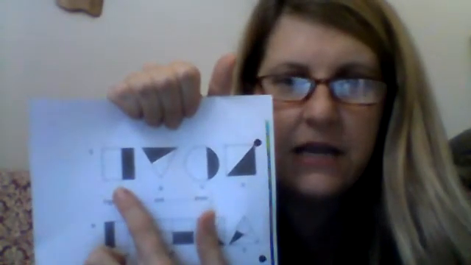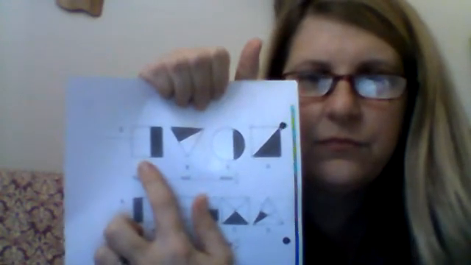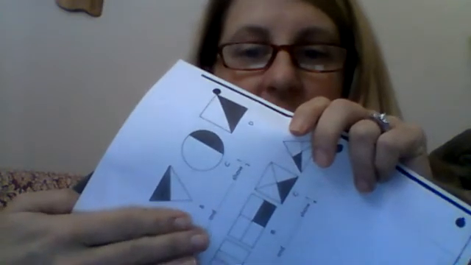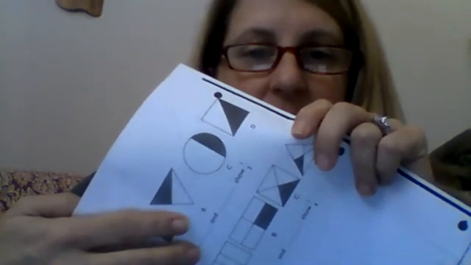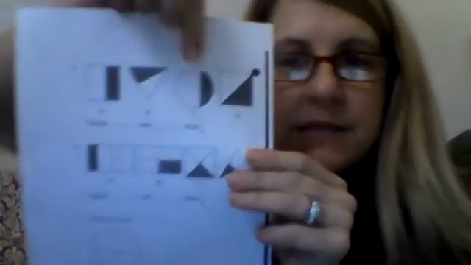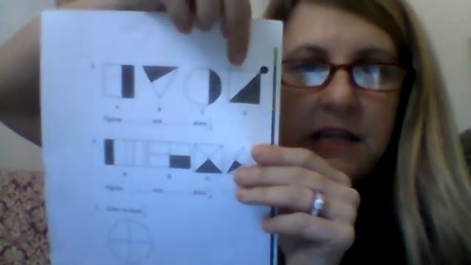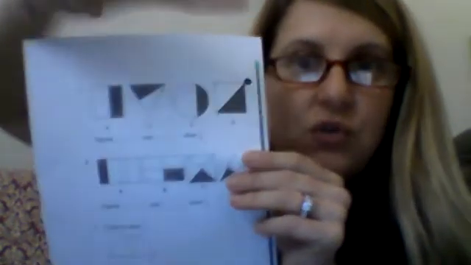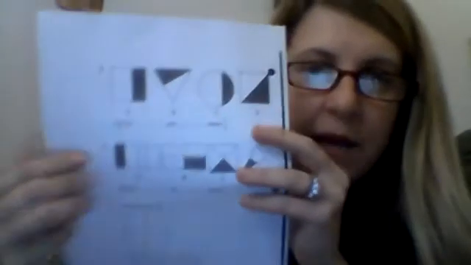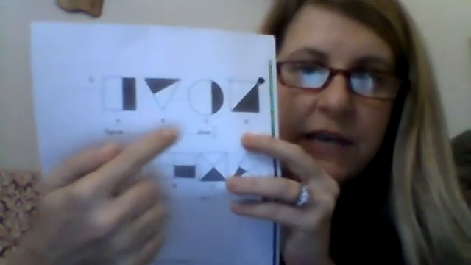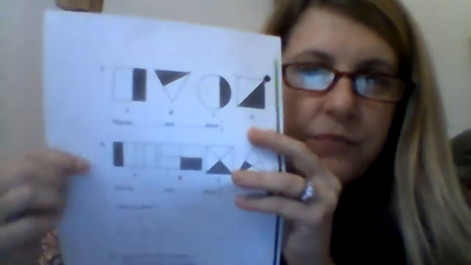Does A show 1/2? Does B? Let's look at B this way. Does B show 1/2? Does C show 1/2? Does D show 1/2? 2 of those show 1/2. So write those 2 letters here and then the other letter here.